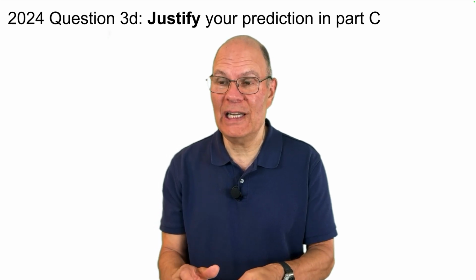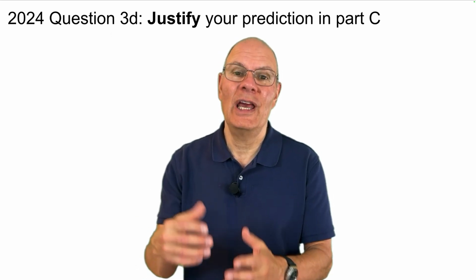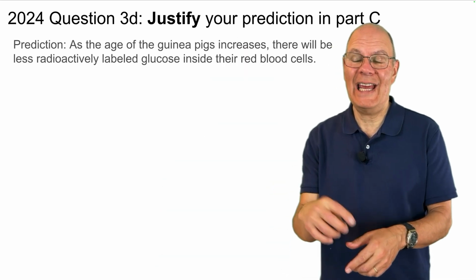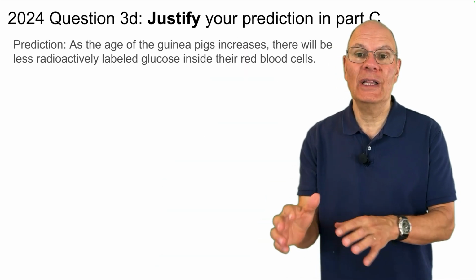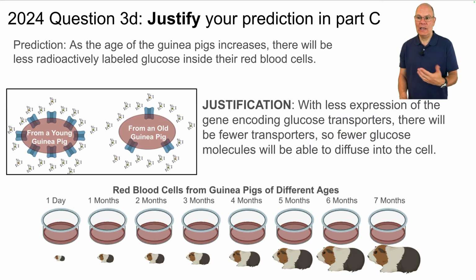Now, what the College Board asks you to do next in question 3D is to justify your prediction in Part C. Go ahead, justify your prediction, and then I'll show you my justification. Our prediction was that as the age of the guinea pigs increases, there will be less radioactively labeled glucose inside their red blood cells. Here's the justification. With less expression of the gene encoding the glucose transporters, there will be fewer transporters, so fewer glucose molecules will be able to diffuse into the cell.